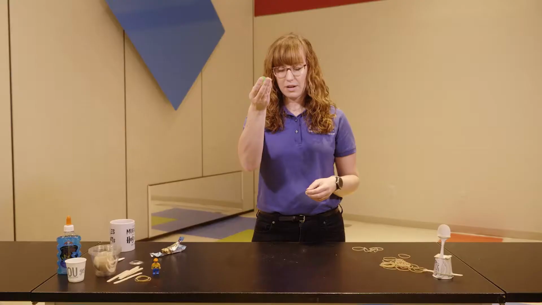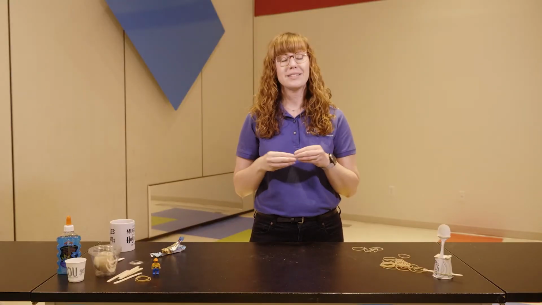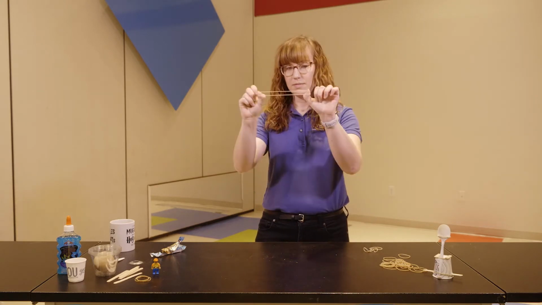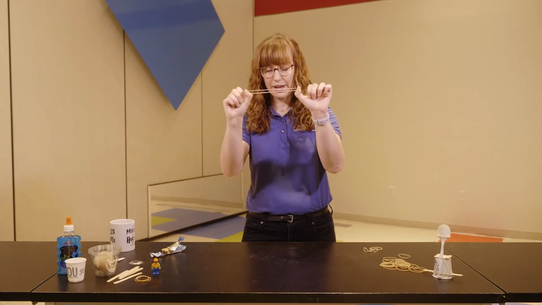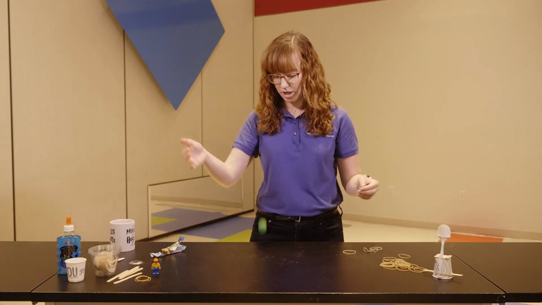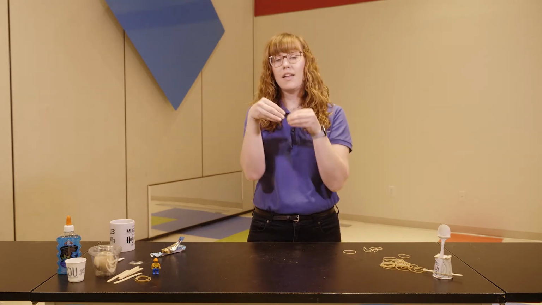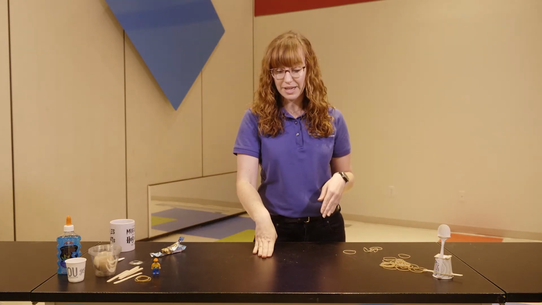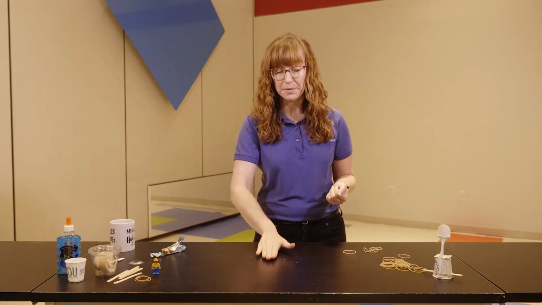Now, our bouncy ball is a little bit different than our rubber band. When I drop it, it is actually compressing energy. Instead of expanding it like elastic, it's compressing it. So that energy compresses in, and then once it hits my table, that energy transfer comes back up.